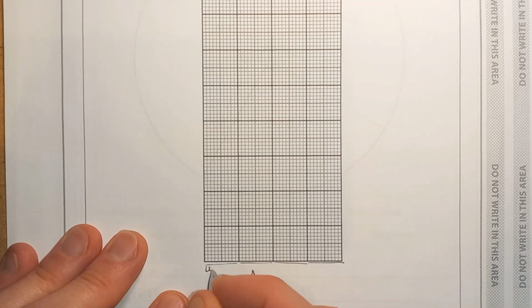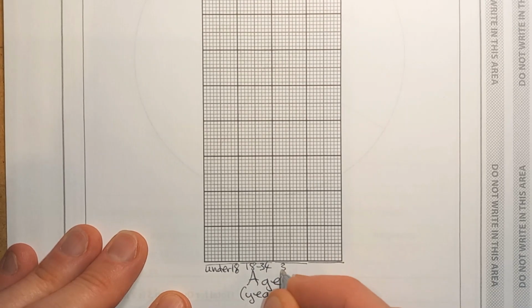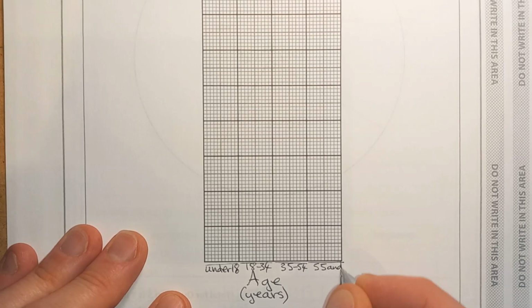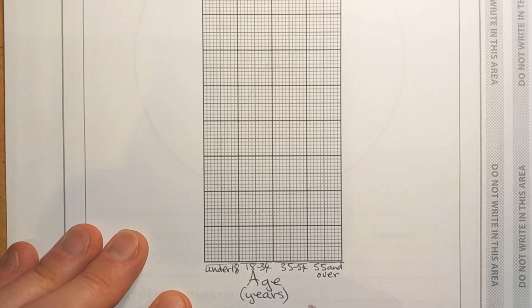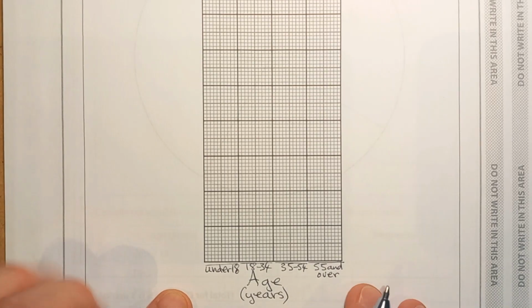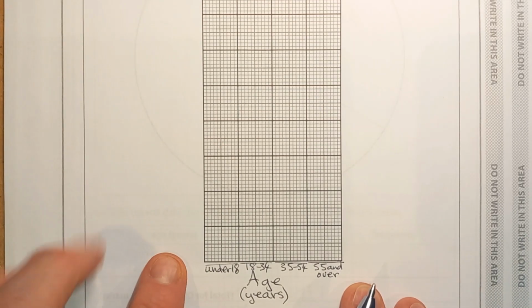So this is going to be under 18, this will be 18 to 34, 35 to 54, and 55 and over.